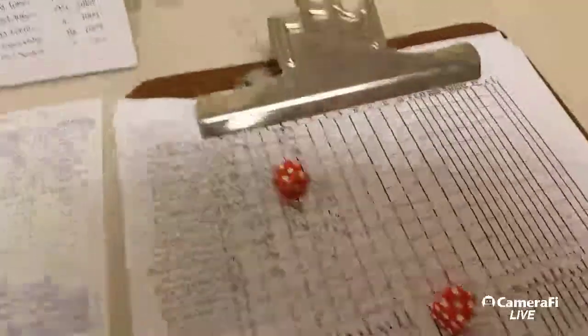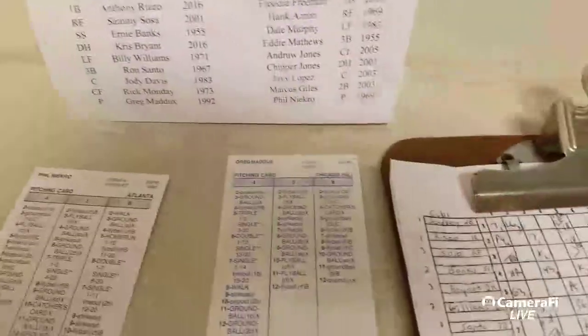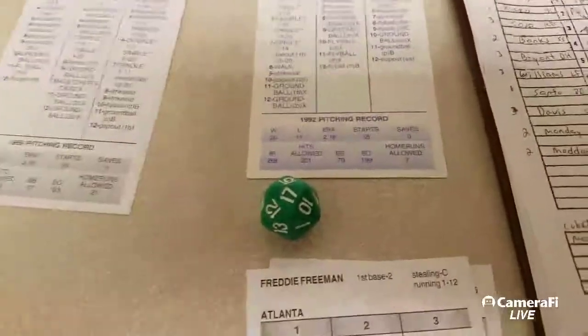1 down for Freddie Freeman. Freeman's a 6-10 for Freeman against Maddux. 6-10. Ground ball shortstop X, that is Ernie Banks. He is a 2. And that is a 17 after it stops rolling. 2 and a 17 under shortstop. 2 and a 17 is an out. So that's 2 away.